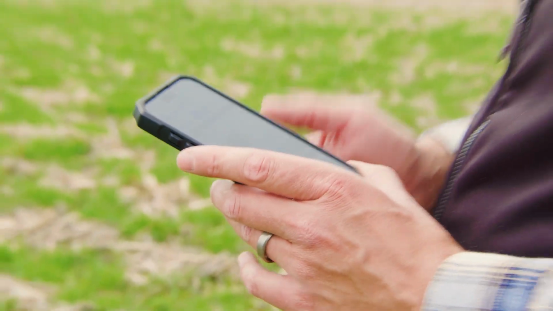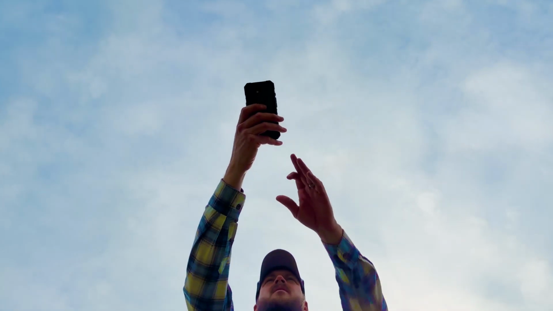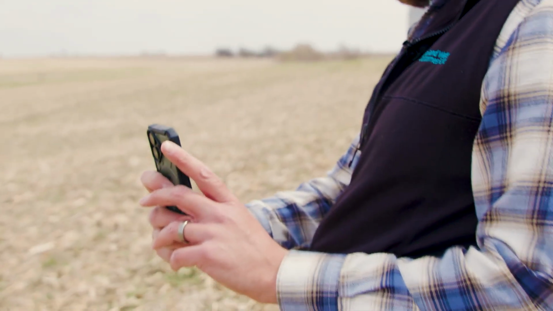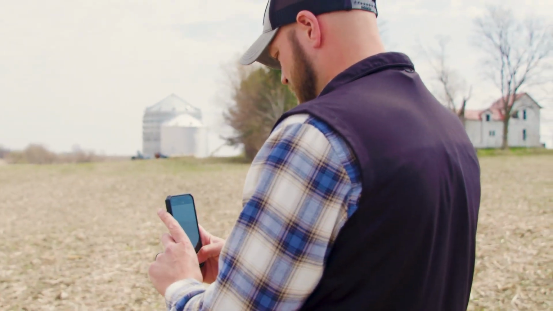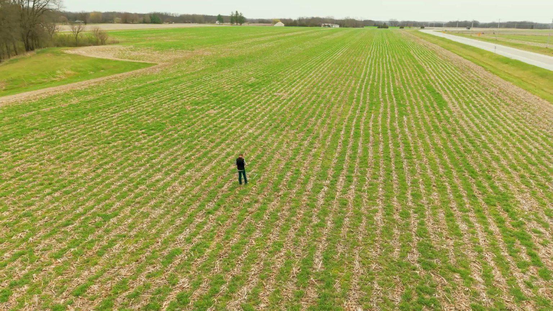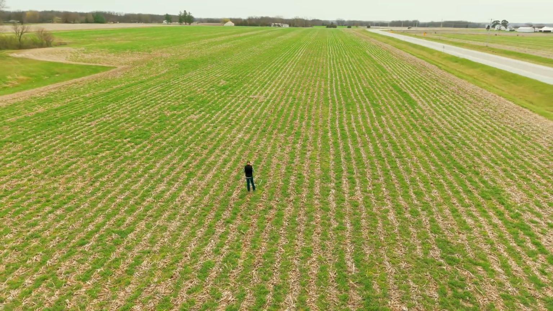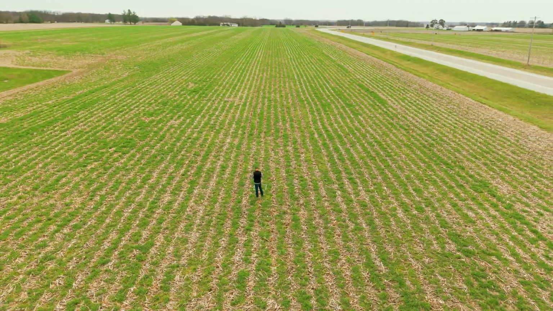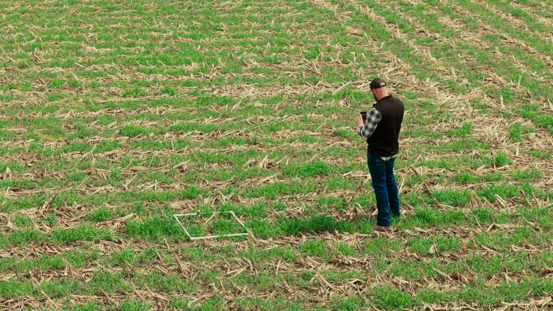Then we're going to take a photo over top of the square. Then we're going to grab 3 more photos, and we're going to try to create a panoramic view of the fields. So someone looking at this report can essentially visualize what this field looks like.